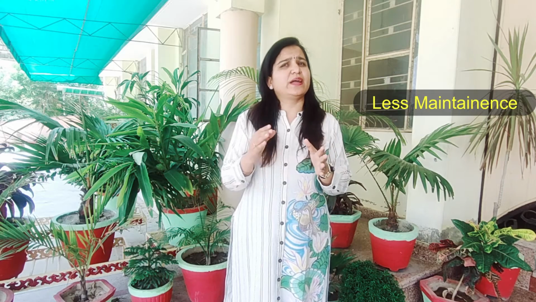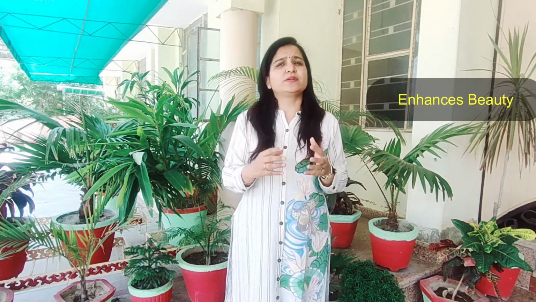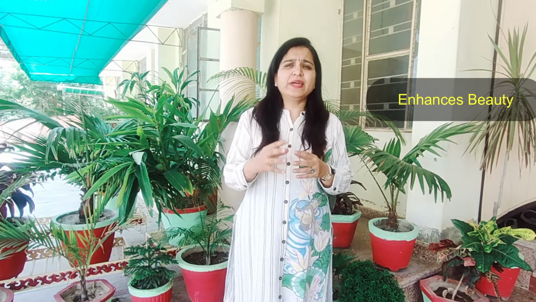Let us discuss some other benefits of native plants. First is less maintenance. Once you grow native plants, they need very less care and very less maintenance. Second, native plants enhance the beauty. Various native plants produce showy, colorful flowers and fruits and sometimes seeds, and they enhance the beauty of your home.